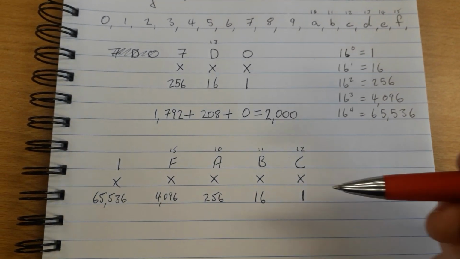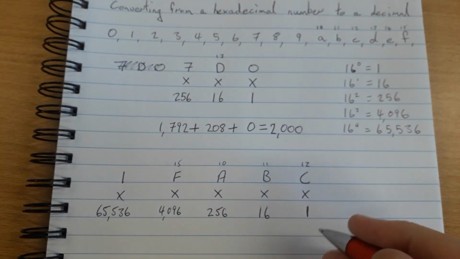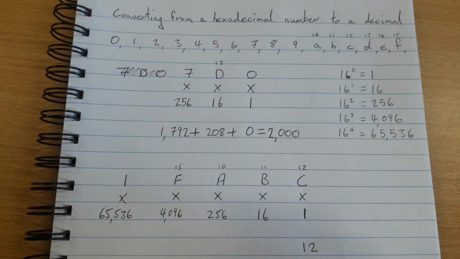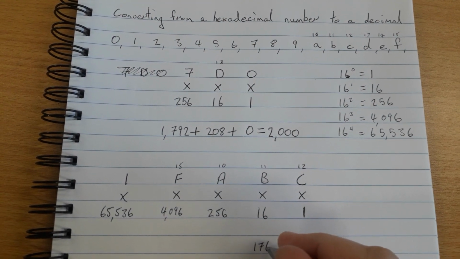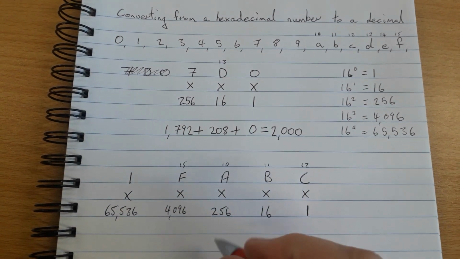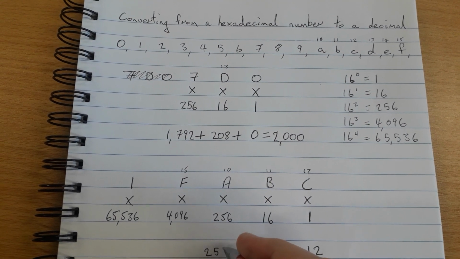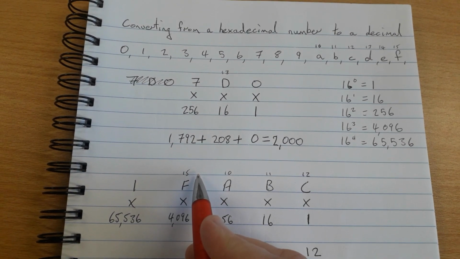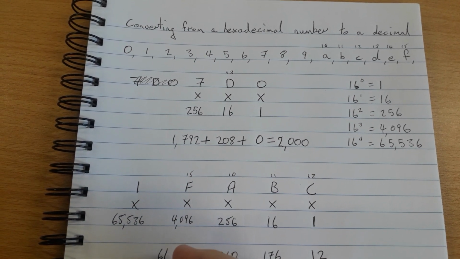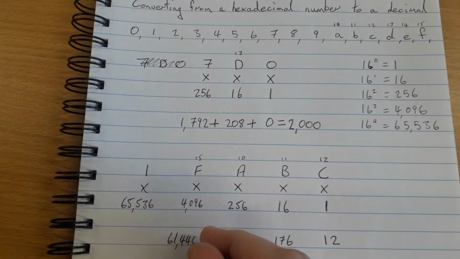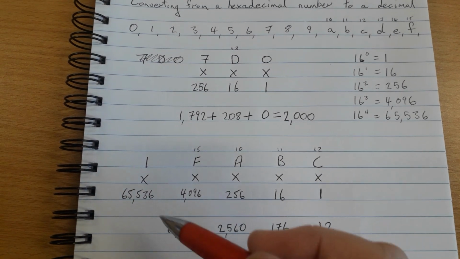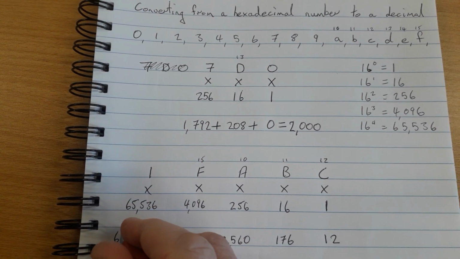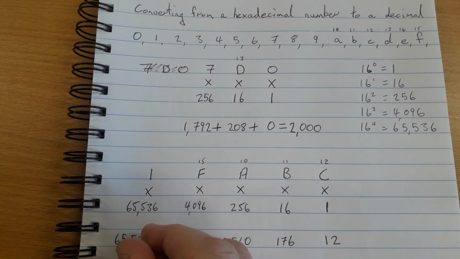Okay, when we do our multiplying then, 1 by 12 is just 12. 16 by 11 gives me 176. 256 multiplied by 10 is 2,560. 4,096 multiplied by 15 gives me 61,440. And lastly, 65,536 multiplied by 1 is 65,536.